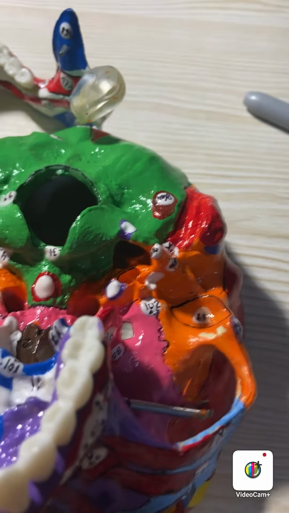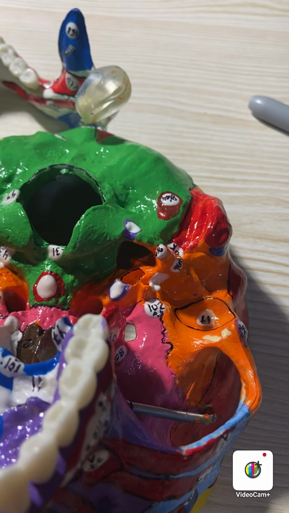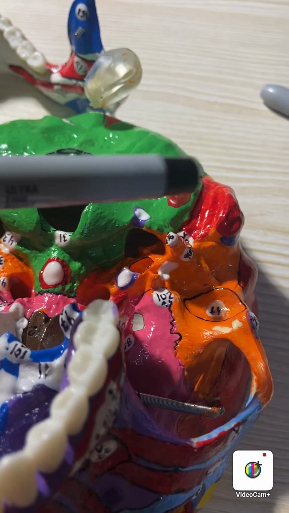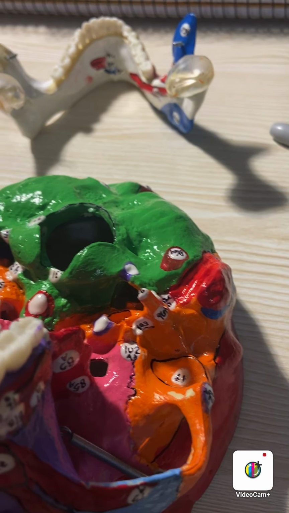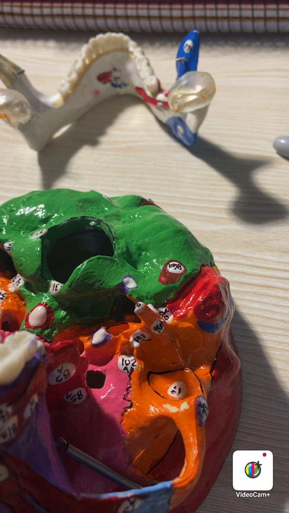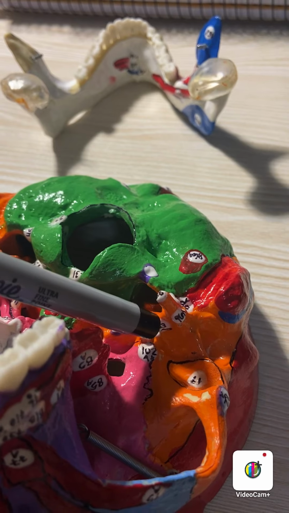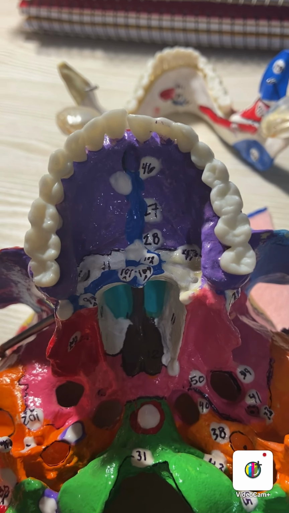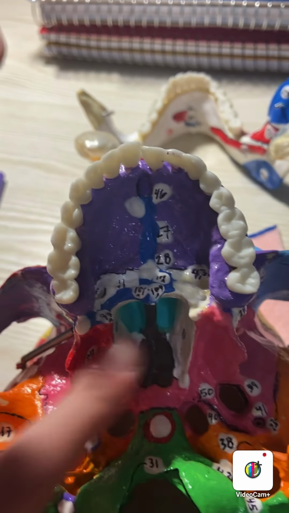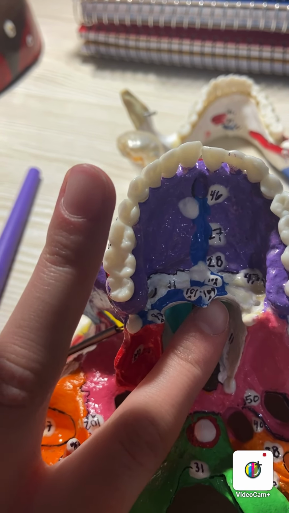For the levator veli palatini, the origin is the temporal bone on the inner surface and the median palatine raphe. For the tensor veli palatini, the origin is the sphenoid bone, and so is the insertion. For the muscle of the uvula, the origin is the posterior nasal spine, and the insertion is the uvula.